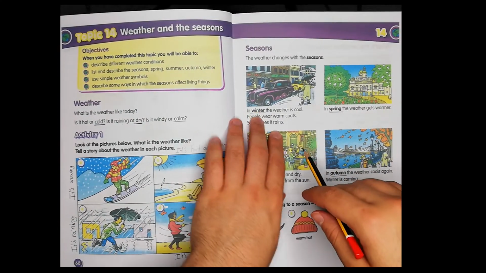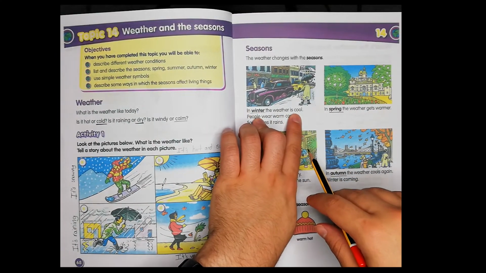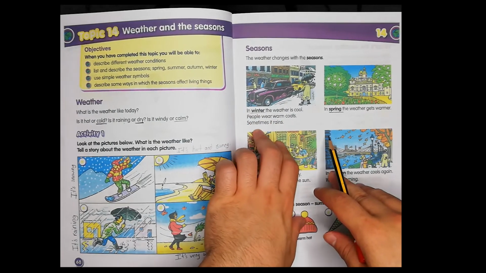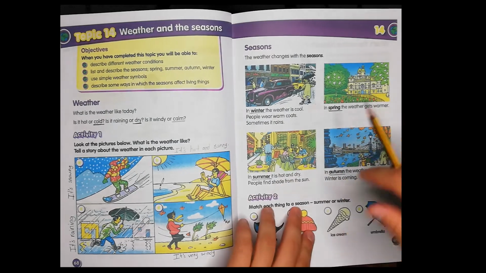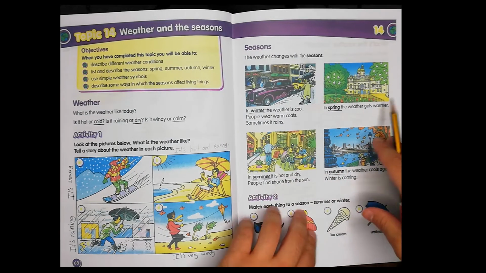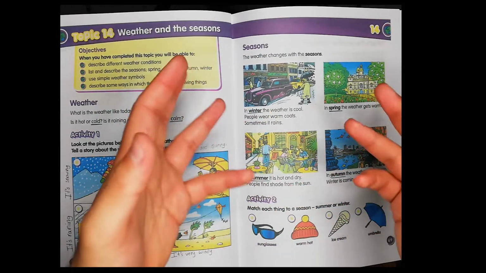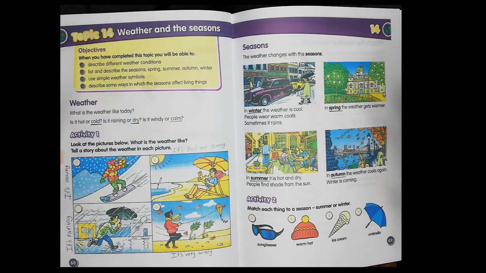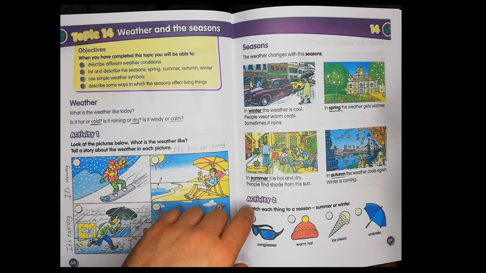So winter, the weather is cool or cold. People wear warm coats. Sometimes it rains. In spring, the weather gets warmer, so you can wear short sleeves.